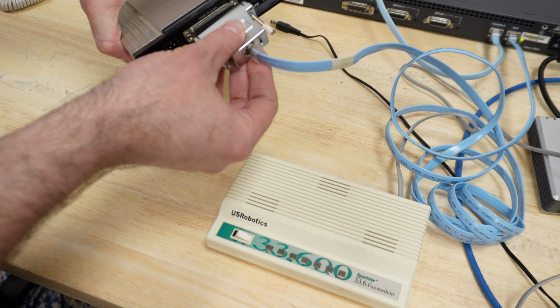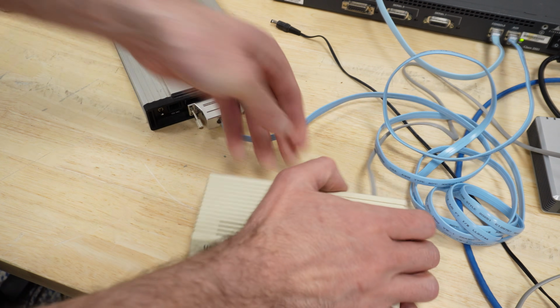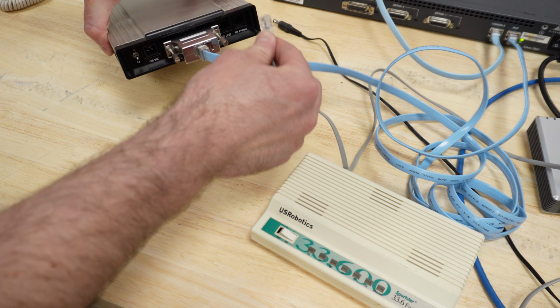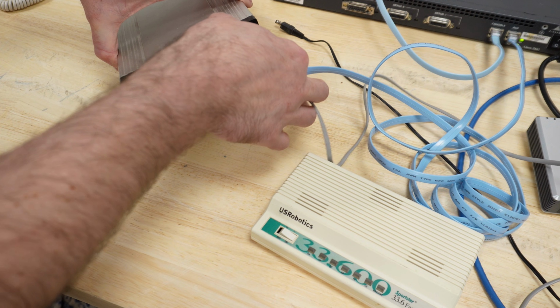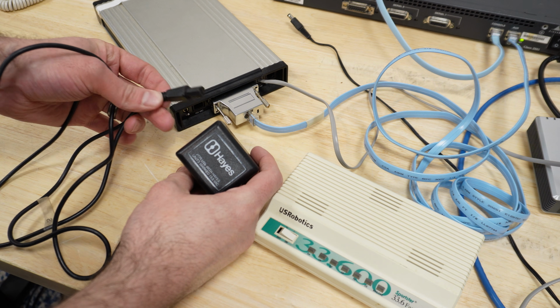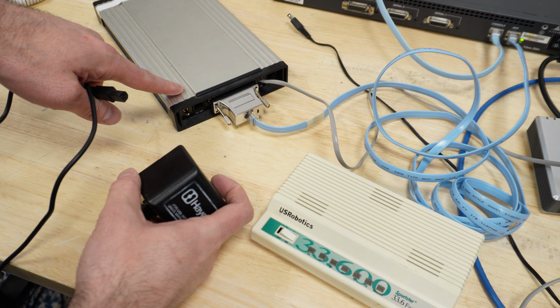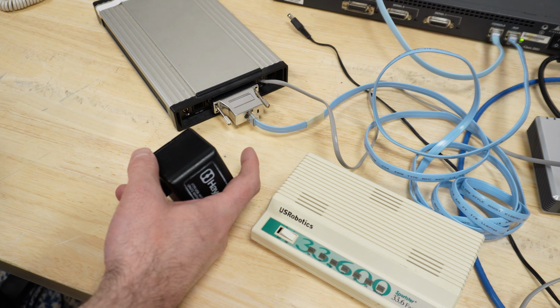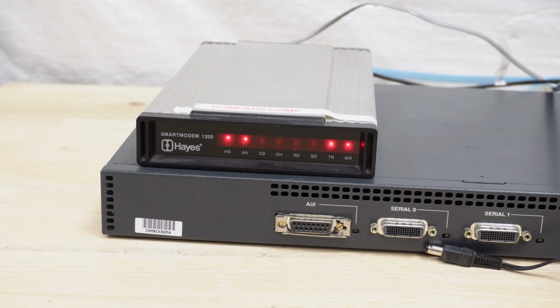So we've got the serial connection on the back. We'll get it connected to our phone line. Hayes like to make their own little fancy connectors. This one is 13.5 volts AC. Needed that extra 0.5 volts, I guess. Man, these things just look awesome.